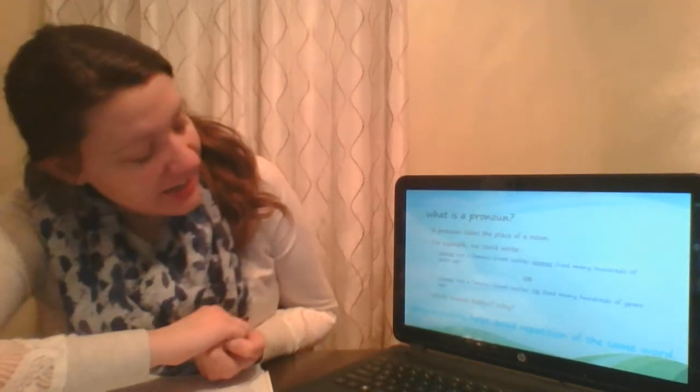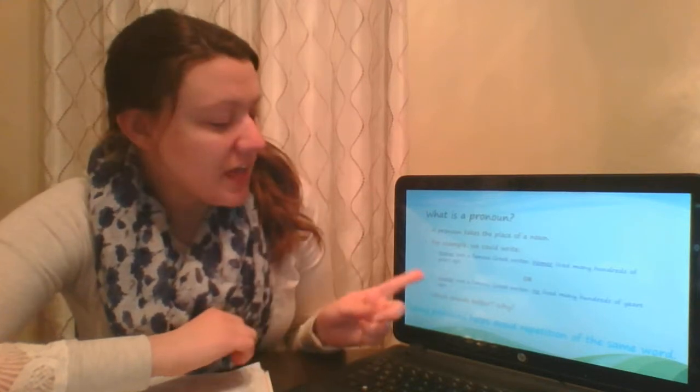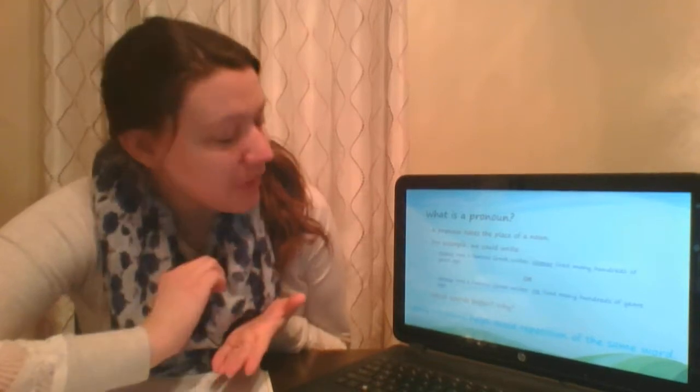All right. It says using pronouns helps avoid repetition of the same word. So then the second pair would be the better one, right? It sounds better because I'm not repeating that word Homer every time I want to refer to him, right? I just did it right there. Homer, him, okay? So it helps us to avoid repeating those words over and over and over every time we want to reference that same noun, all right?